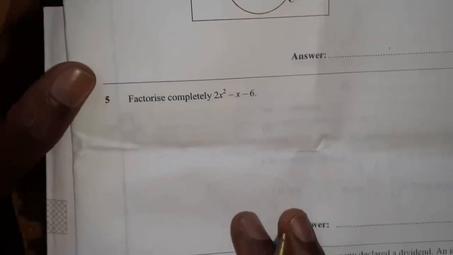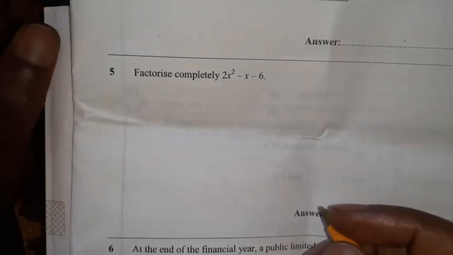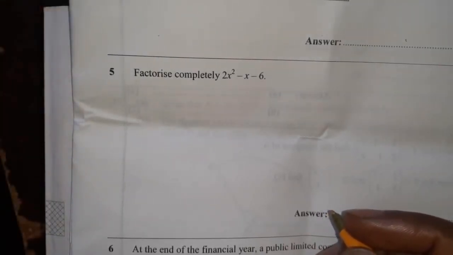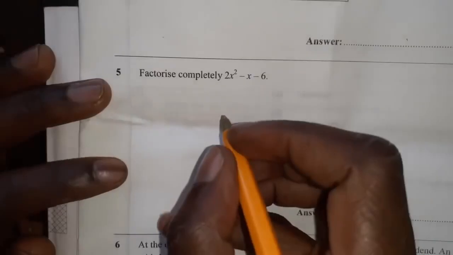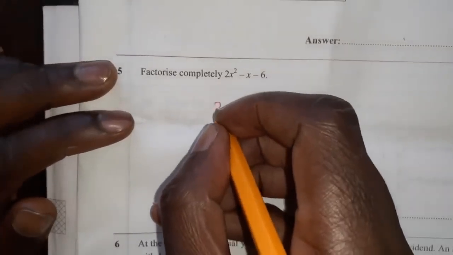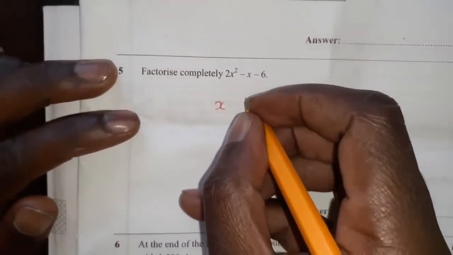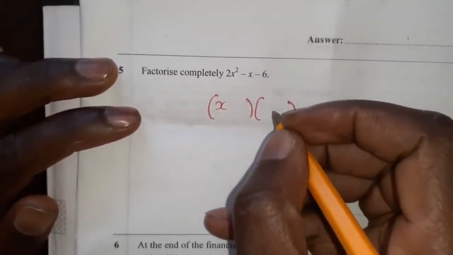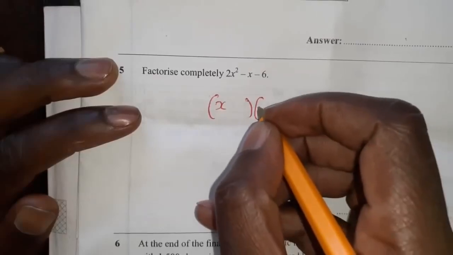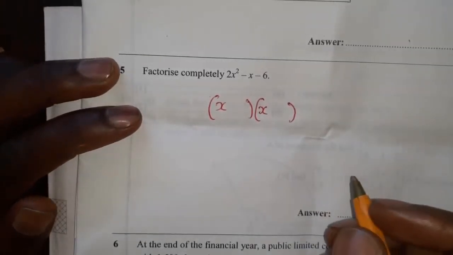We come to question 5. We are to factorize. When you are factorizing this one, you definitely know that you need to have x here, and even here we're going to have something like x.